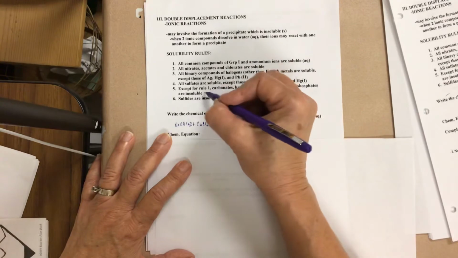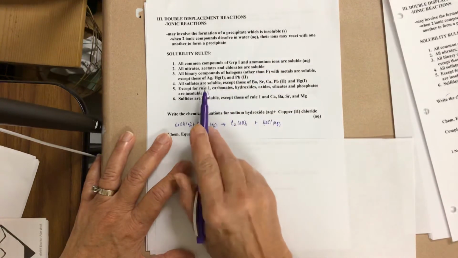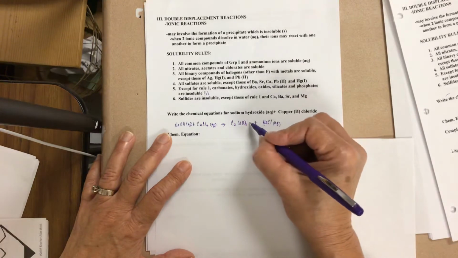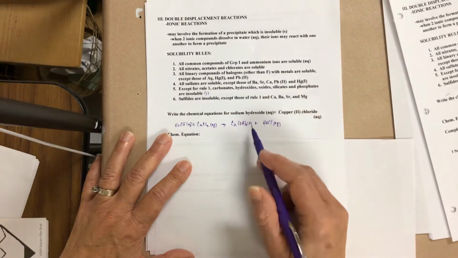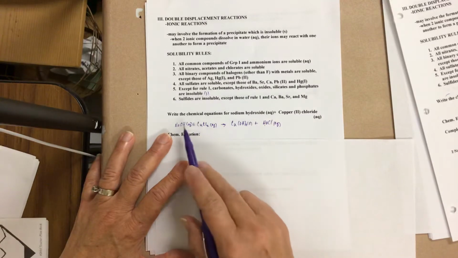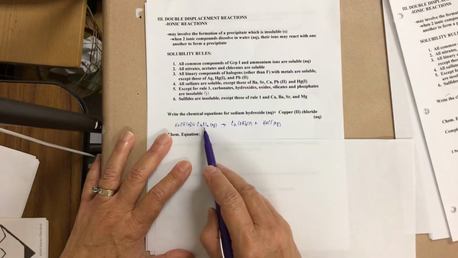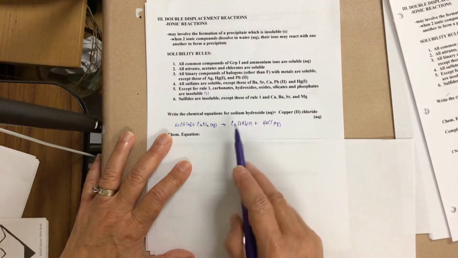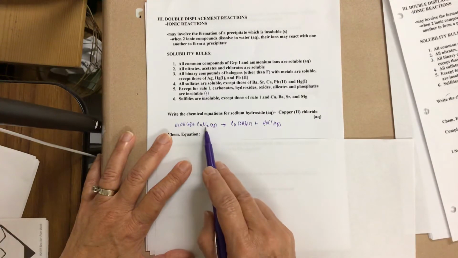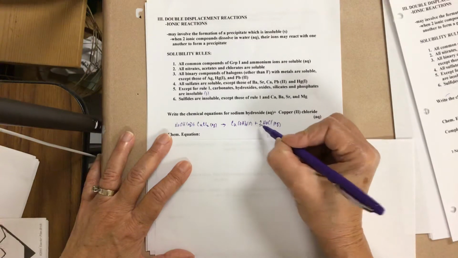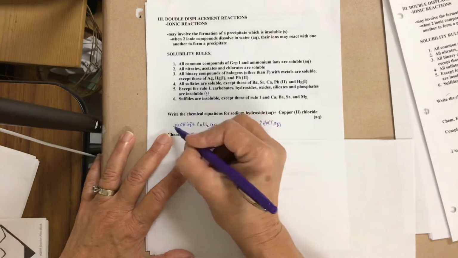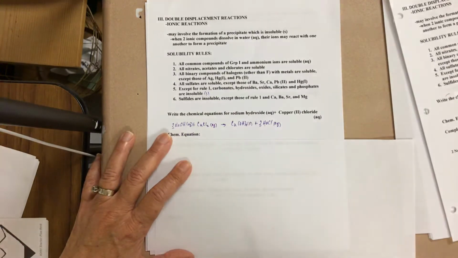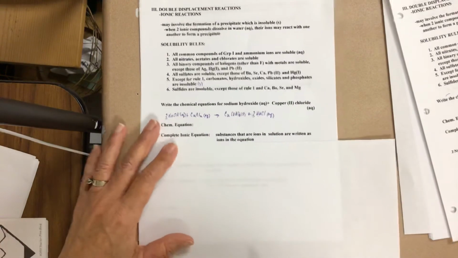That means they're an S, unless you put them with a 1A metal or ammonium. Copper is not a 1A metal, so this compound will be an S. So if you mix sodium hydroxide and copper 2 chloride, you will get a precipitate, and it's going to be Cu(OH)2. Now don't forget to balance. So you have 2 chlorines here, so you're going to put a 2 here. That gives you 2 sodiums, so you're going to put a 2 here. Okay, you have 2 hydroxides, 2 hydroxides. Now you're balanced. Okay, so that's your chemical equation.